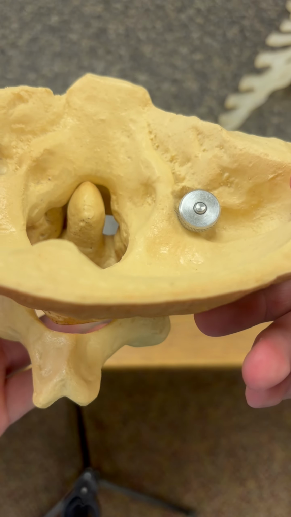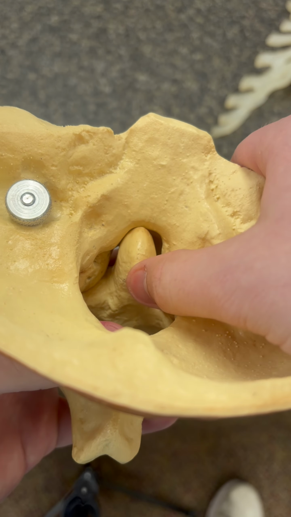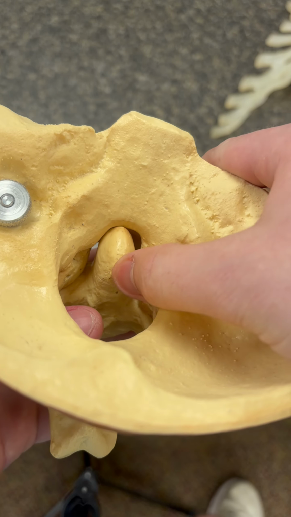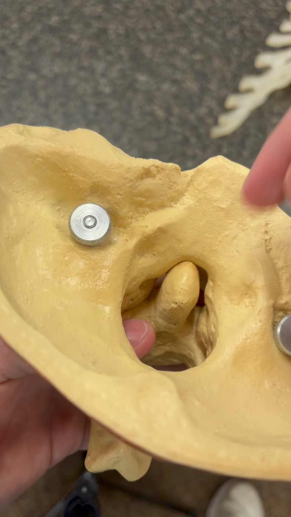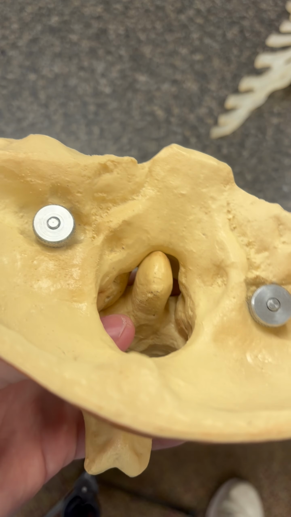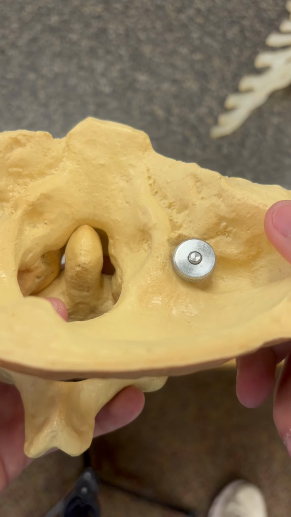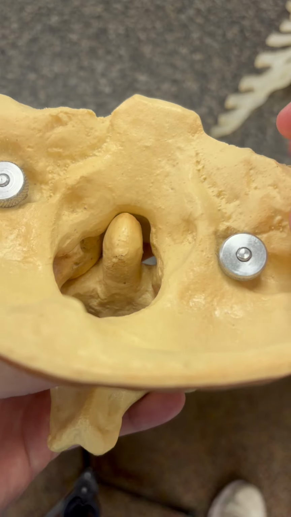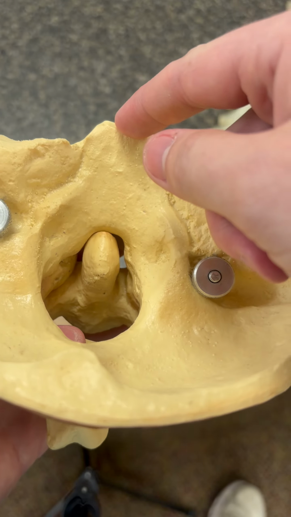Then you're going to have your alar ligaments. So our alar are coming from the dens of our axis all the way to our occipital part inside here. So they're going to go off to the side. They're like little check marks, you know. Then you have our apical ligament of the dens. And apical means top. So it's coming from the dens to the top of the occipital.